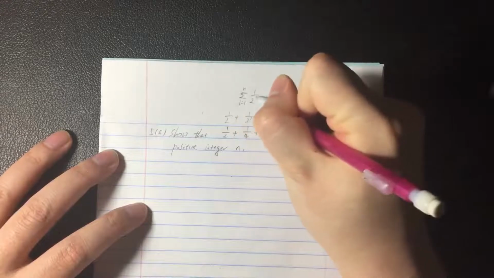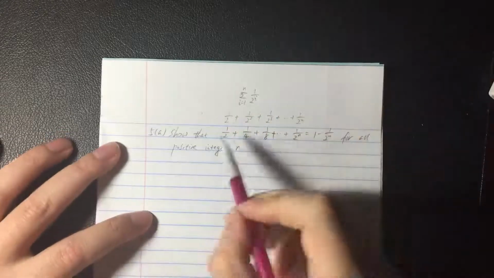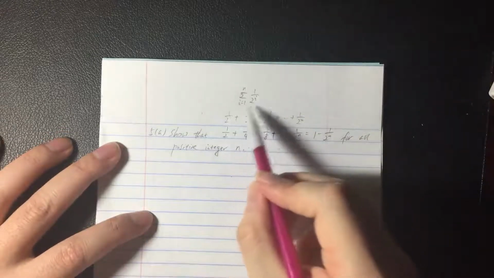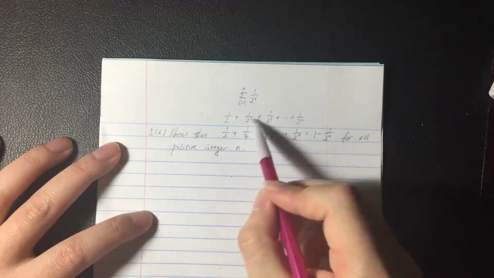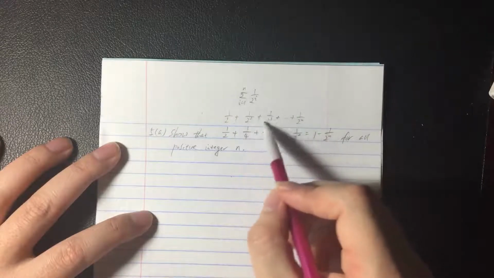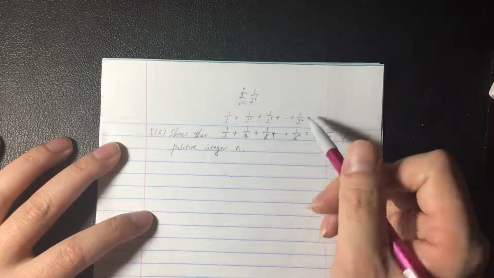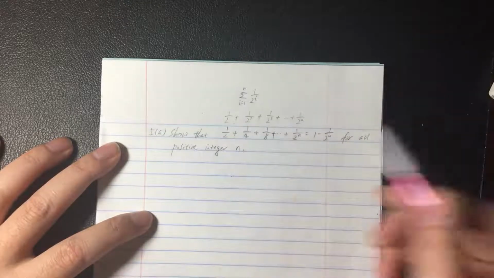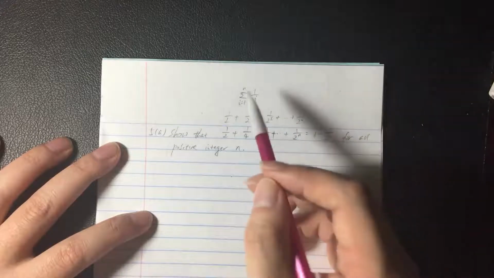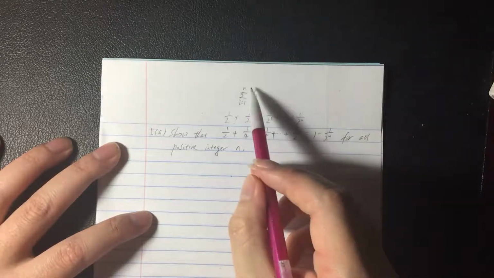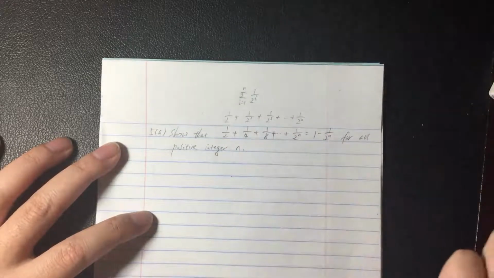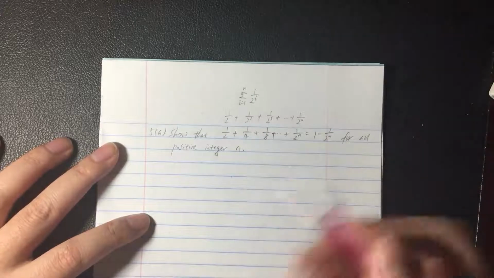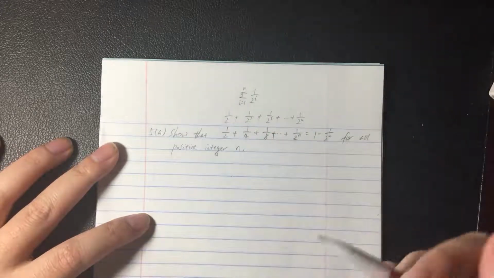One over 2 to the power i. So when i is 1, I get 1 over 2. When i is 2, I get 1 over 2 squared. When i is 3, I get 1 over 2 to the power 3. The last term, when i is n, I get 1 over 2 to the power n. So I can rewrite the left side in sigma notation. Then let's try to prove this statement using mathematical induction.